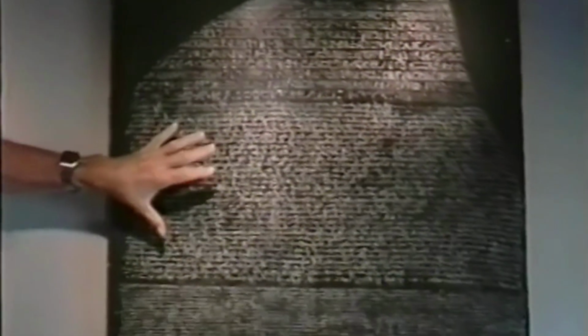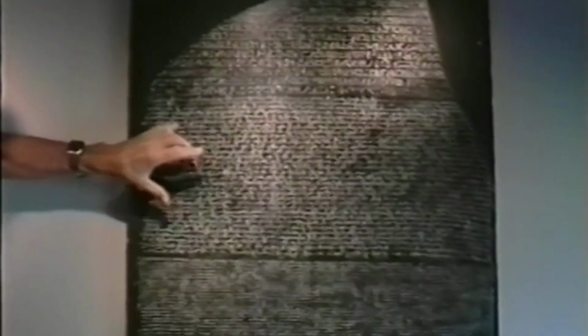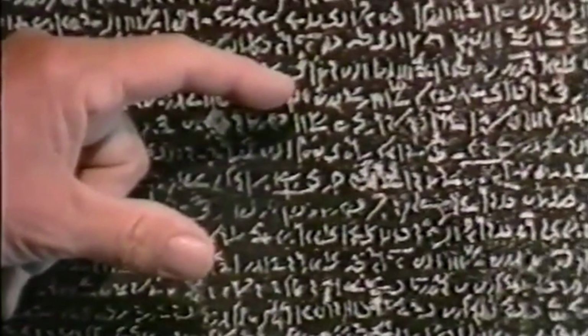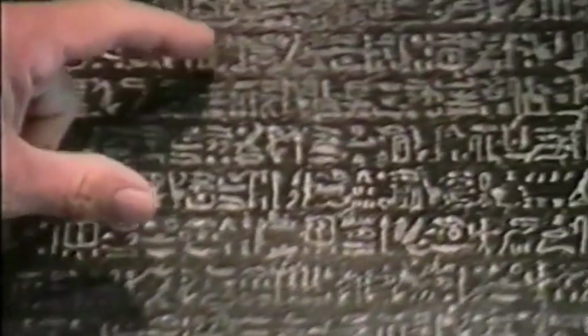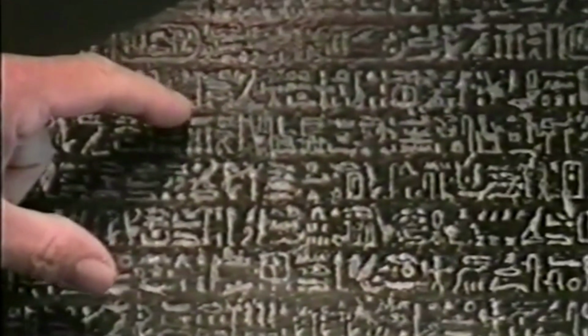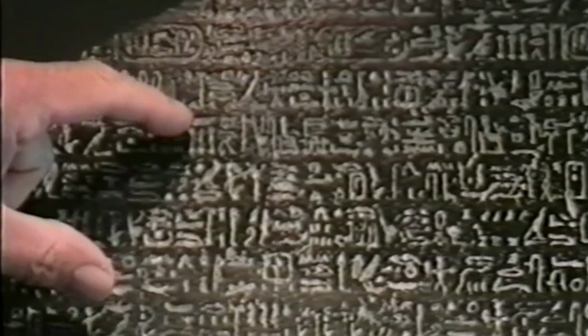At the top there is the Egyptian ancient hieroglyph pictorial writing. Beneath that, in the centre, is the Demotic, which is also the Egyptian language, but in a cursive script. And down below here is the same message in the Greek script and language. Now this could be read, the Greek could be read, and so by comparing this with the Demotic and then with the hieroglyphs, ultimately Champollion was able to announce that he could interpret the hieroglyphs.